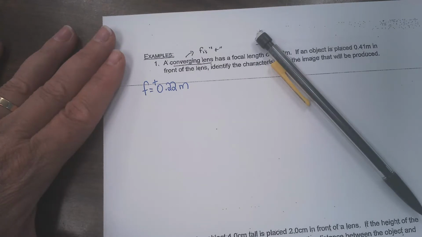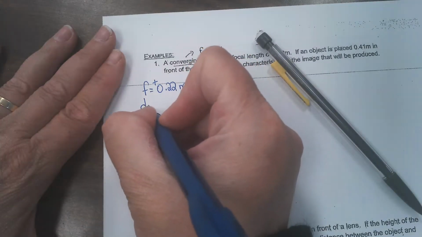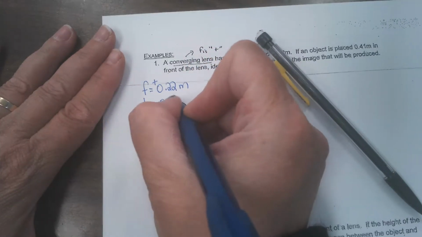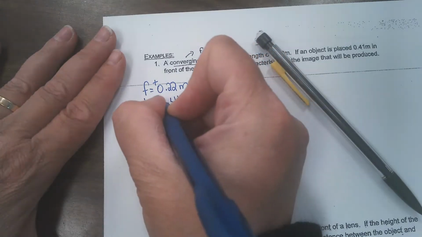And it's positive, so it's a converging lens. And it's placed 0.41 meters in front of the lens. That's the object. The object is placed 0.41 meters, so it's going to be positive.